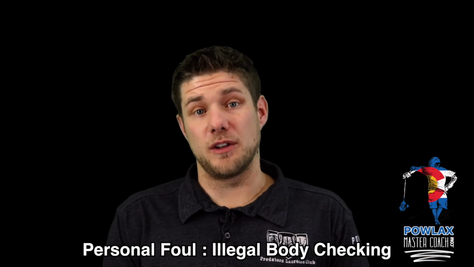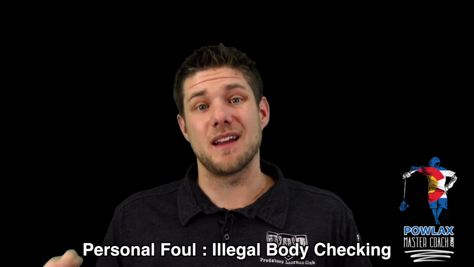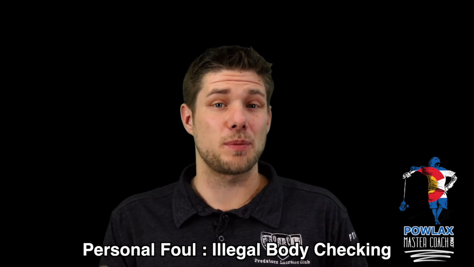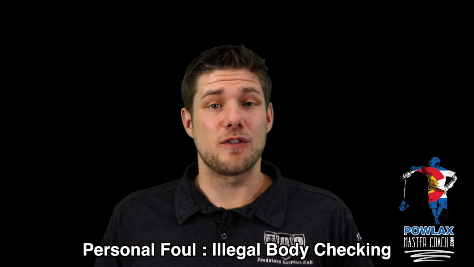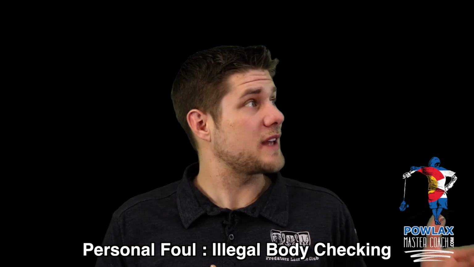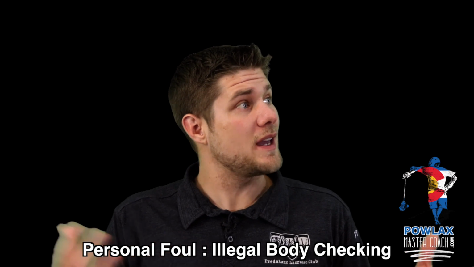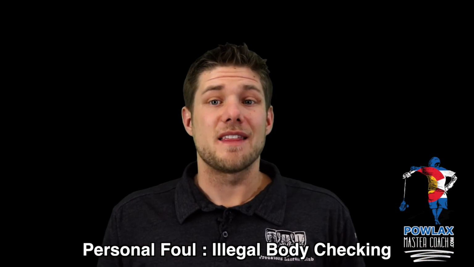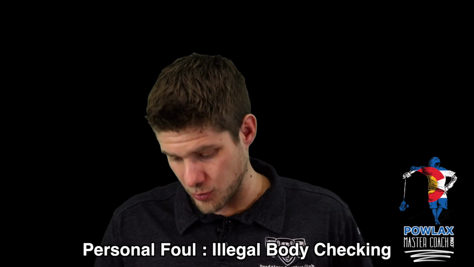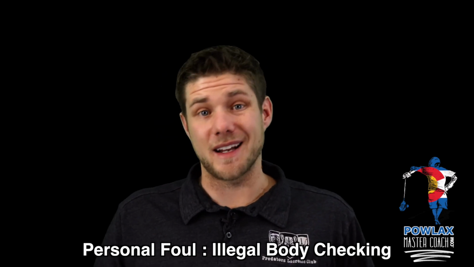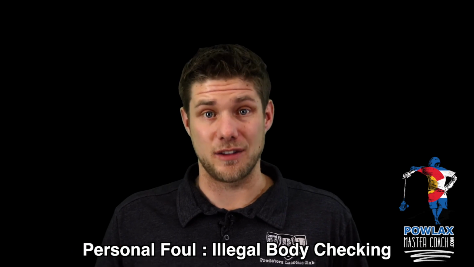The fourth way that illegal body checking can happen is if you hit a defenseless player. And so a defenseless player can be a lot of different things. Here are the 3 main things that they can be. First, if a player is running up the field and is not looking where he's going and you hit him from his blind side, that is an illegal body check. Also, if you hit a player who is bending down to scoop a ball and his head is down, you cannot hit a player whose head is down like that either.